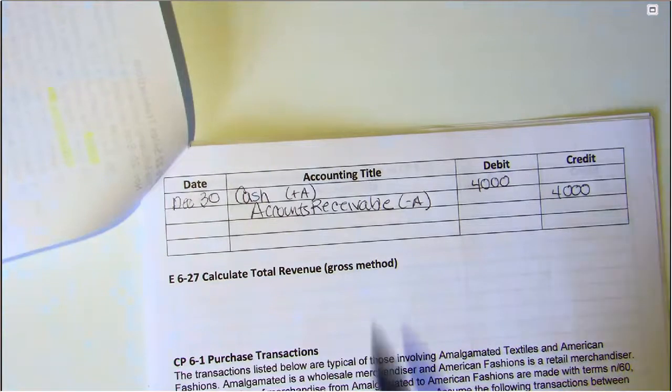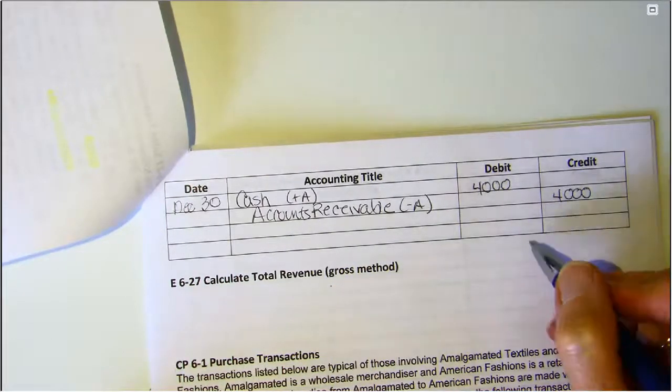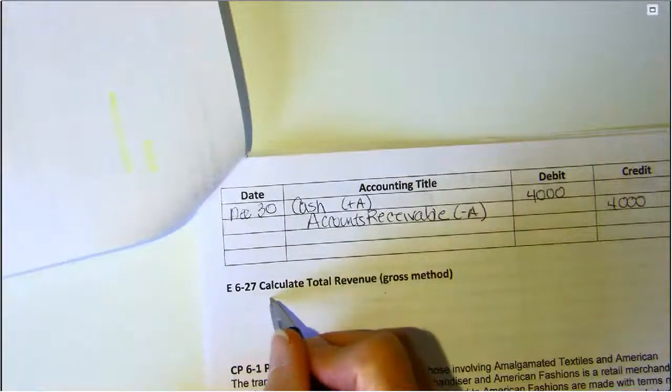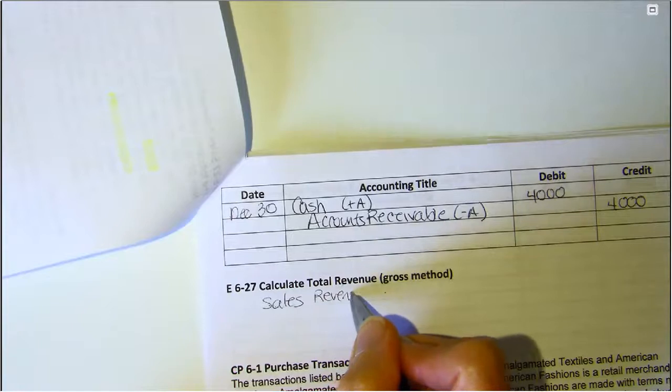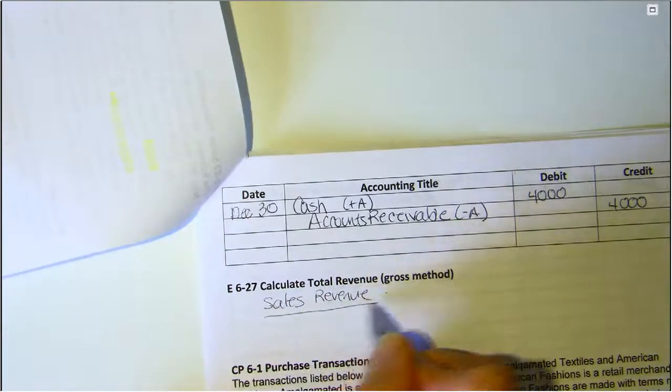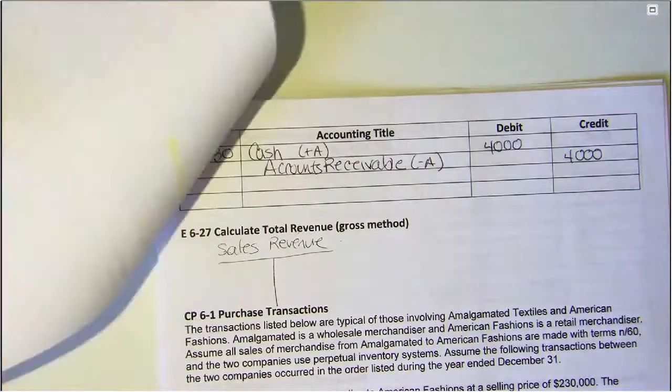But now they want us to calculate our total revenue. So there's a few different ways we can do this. We can create a sales revenue T account if we'd like. And we could just post in there all the transactions that we've recorded.